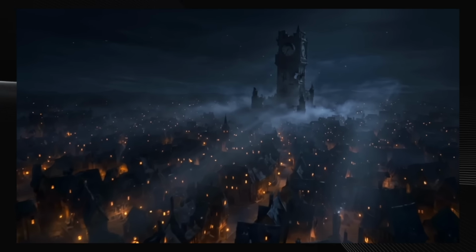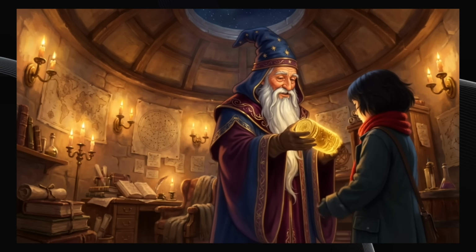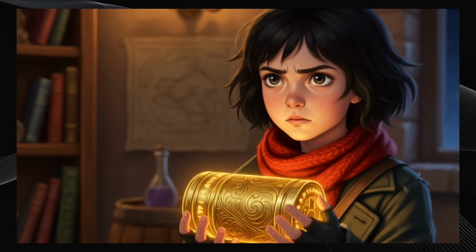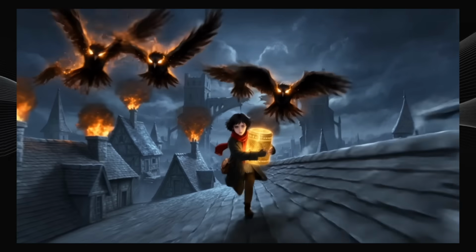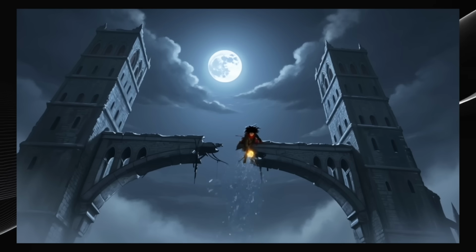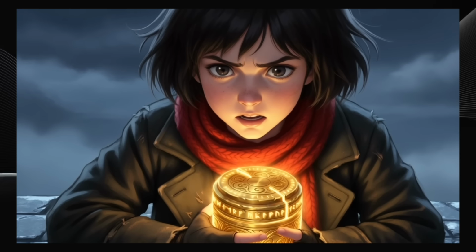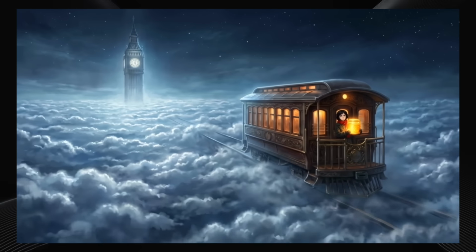Check this out. For 99 mornings, the sun never came at all. Take it to the sky clock before the last star fades. Not tonight! Beyond the city, beyond the clouds, the old machine still waited.